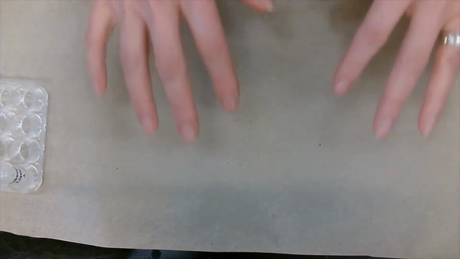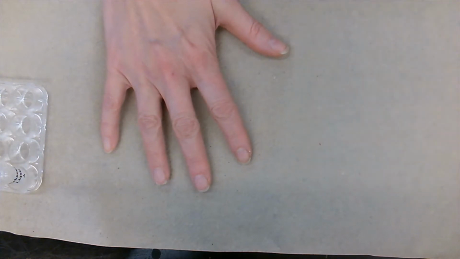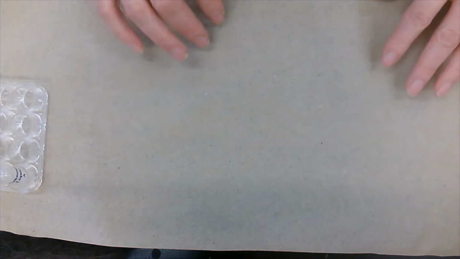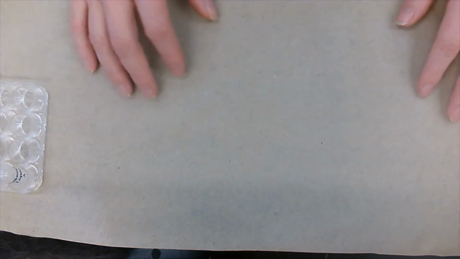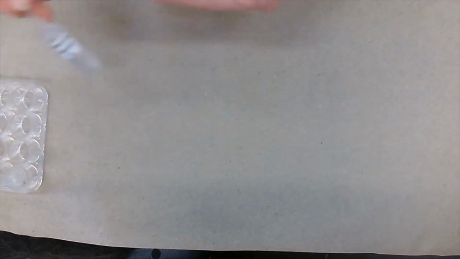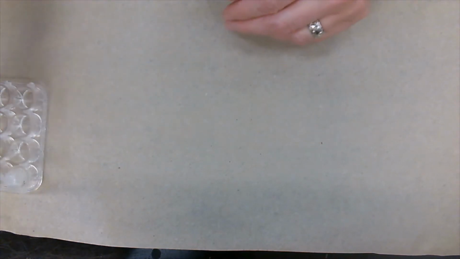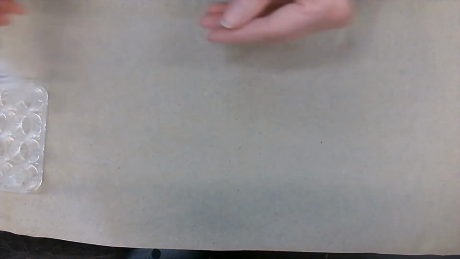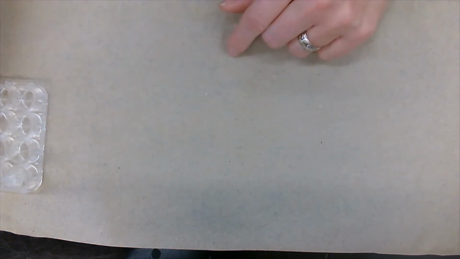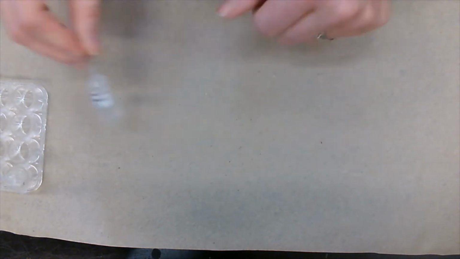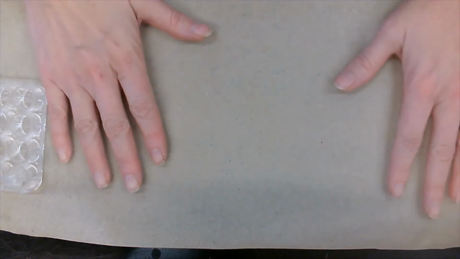All right, hello everyone. Today we're going to be identifying an unknown liquid. We have 5 unknown liquids which we're going to be testing: unknown liquid A, unknown liquid B, unknown liquid C, unknown liquid D, and unknown liquid E. Excellent. So these are the 5 unknowns we're going to be testing.